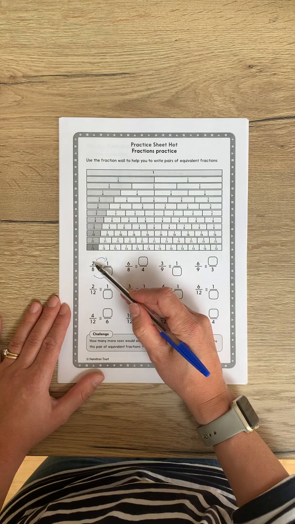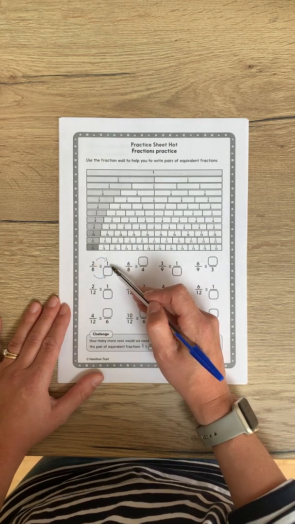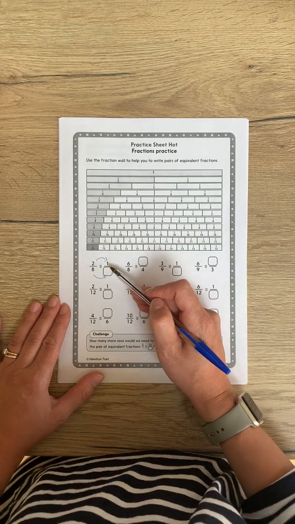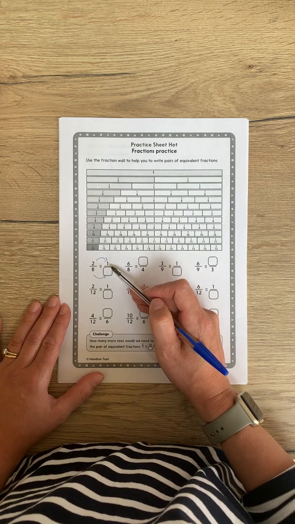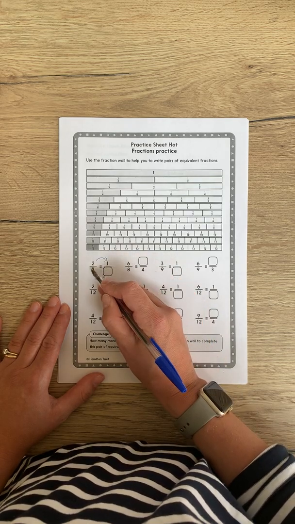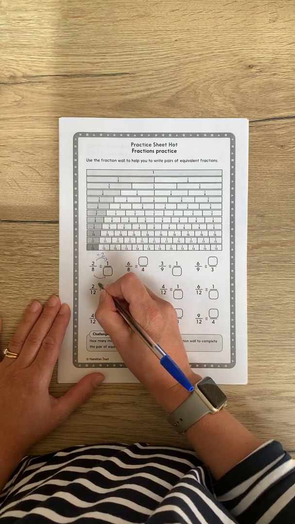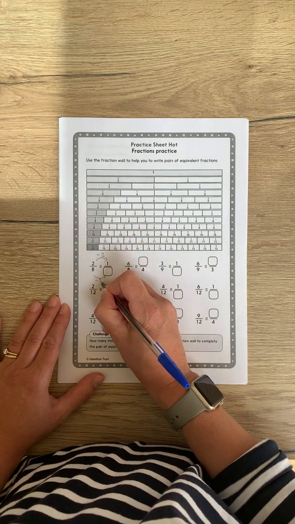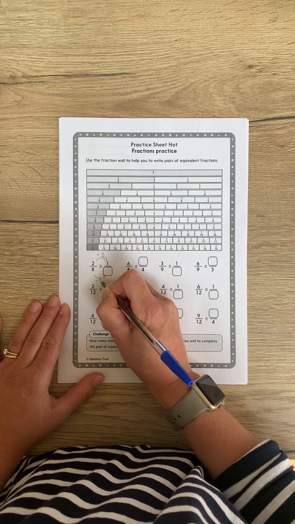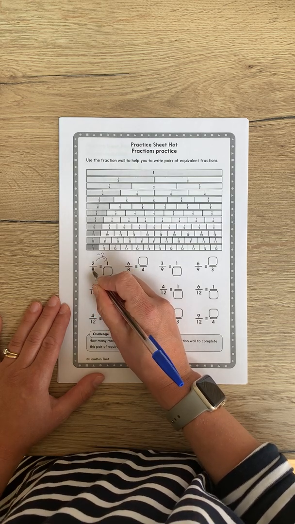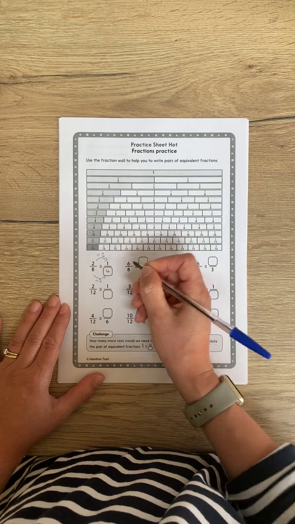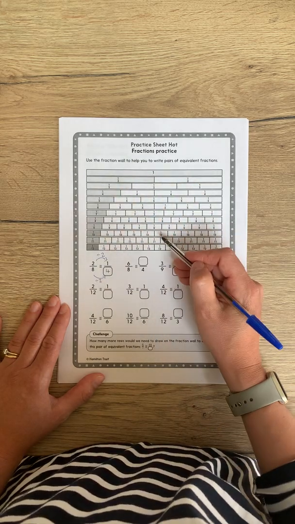What do I do to this number to get to this number? It needs to be either a division or a multiplication here. So what do I do to get from 2 to 1? We divide by 2, which means I need to do the same to the bottom number. So 8 divided by 2, how many 2's fit into 8? 4. Now I'm going to check my answer by using this fraction wall.